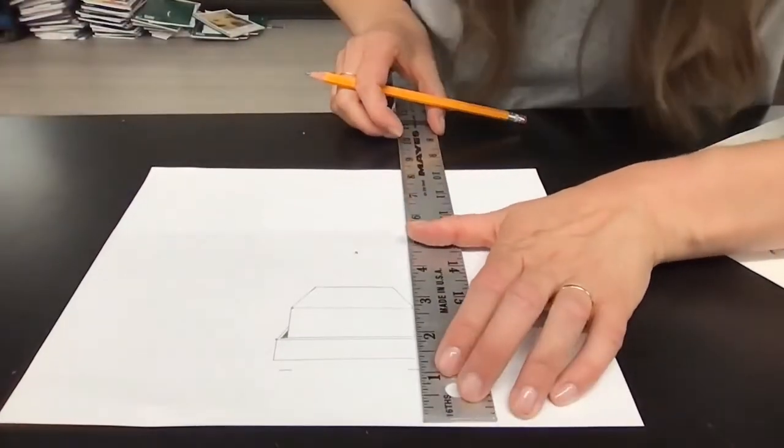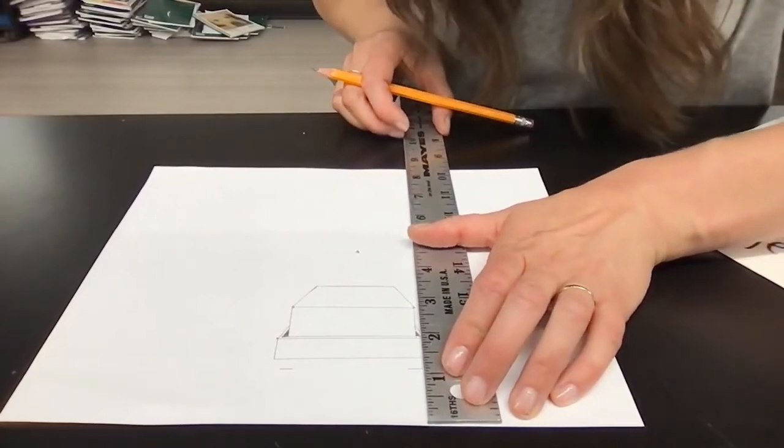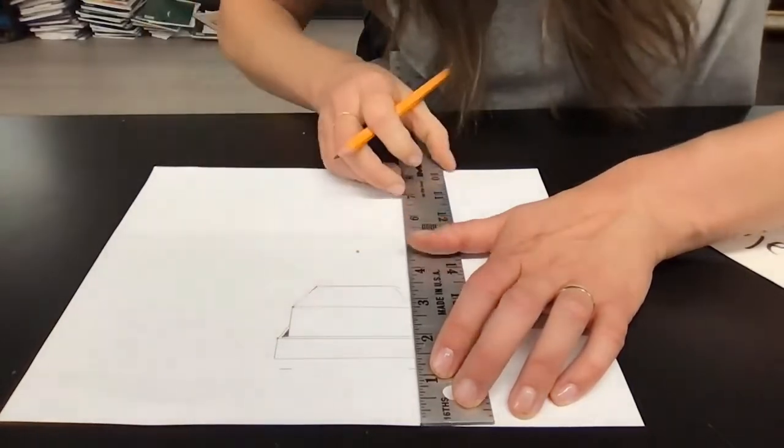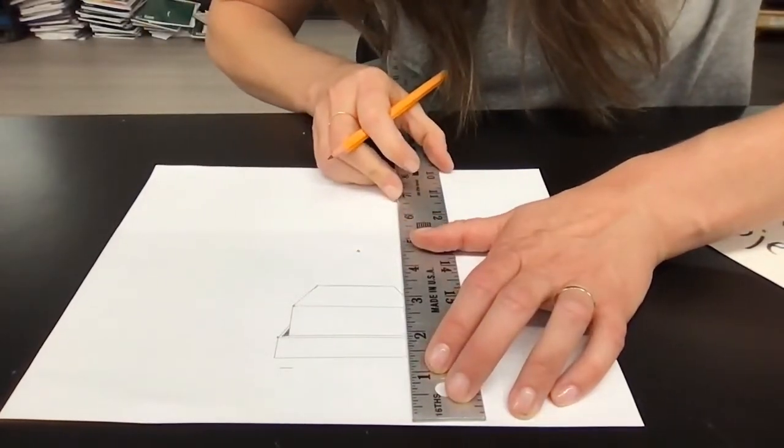And now I'm going to line my ruler up with the bottom of the page so I can get some vertical definition on the sides of these lines.